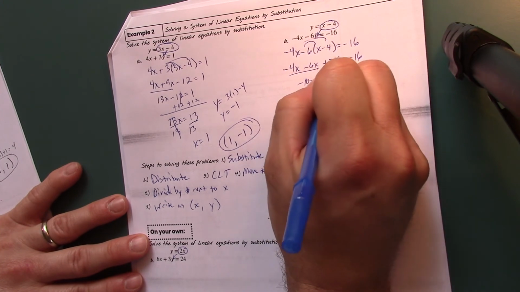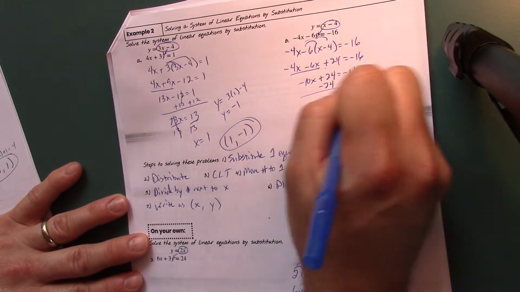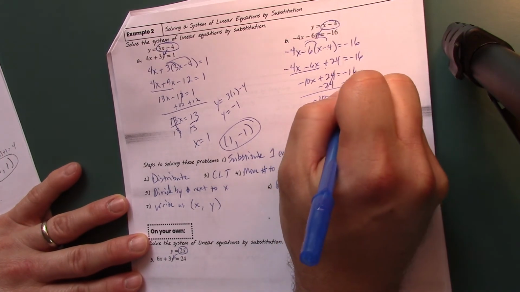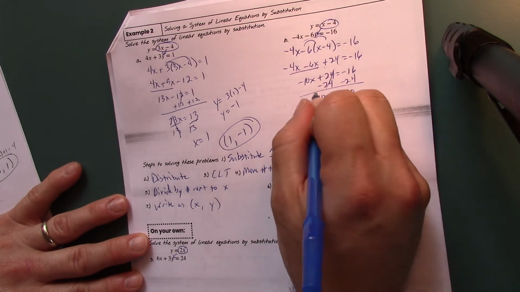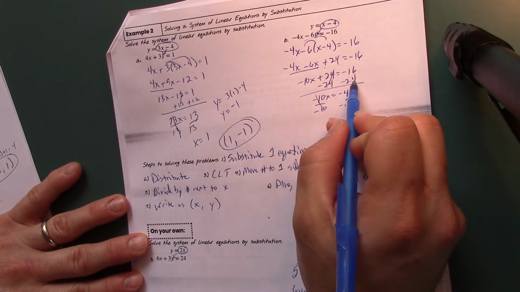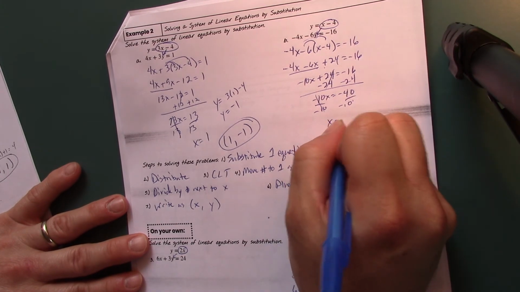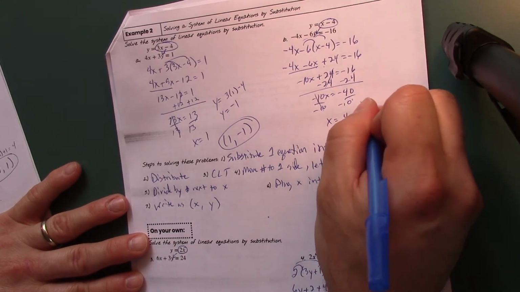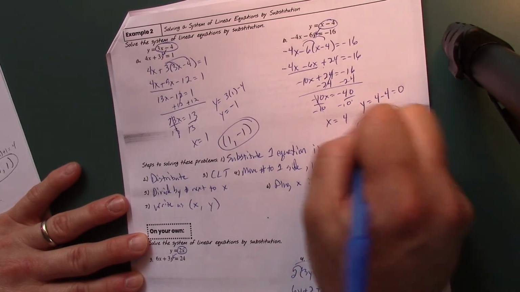Combine my like terms, bring the number over to the other side. Use a calculator because some of you mess up your adding when you put negative 16 minus 24 into your calculator. x equals 4. Go back and plug it in. y equals 4 minus 4, which is 0. So I get (4, 0) as my solution.